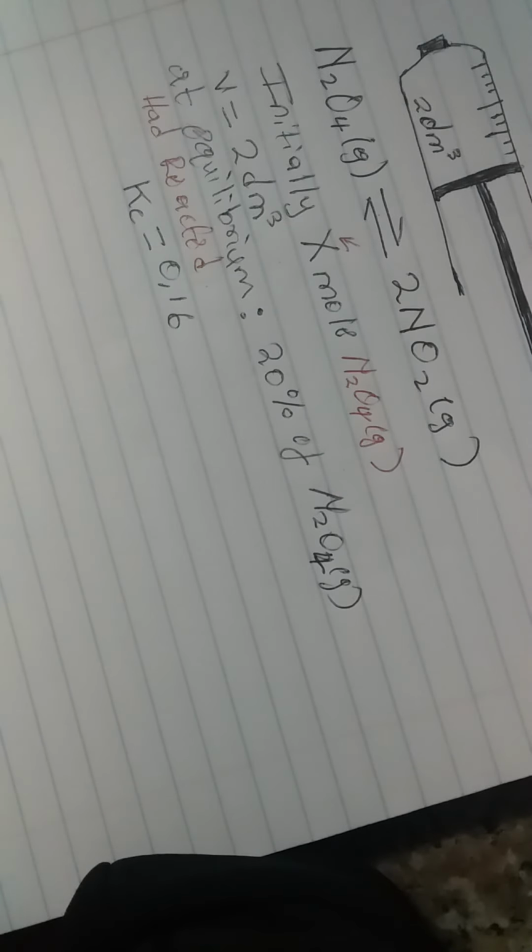Because if it was a straightforward case where you are given the initial moles, then you are required to find Kc. If Kc had not come out, this one will come out. They will just give you Kc and then they will require you the initial moles. So you can just play around with this table of Kc.